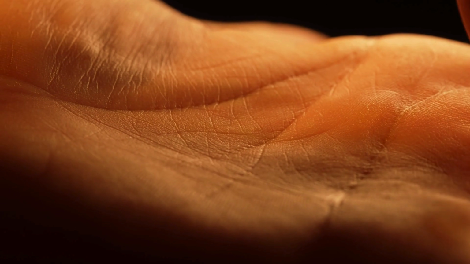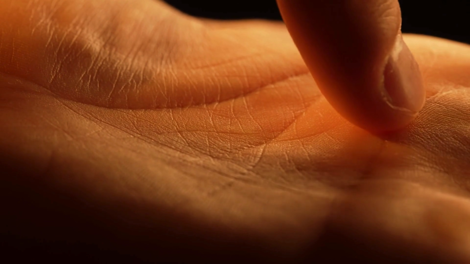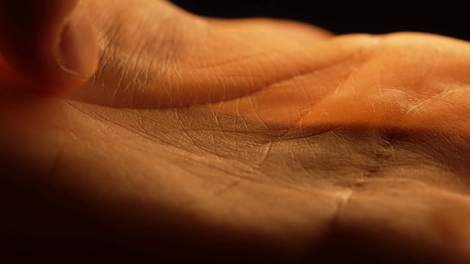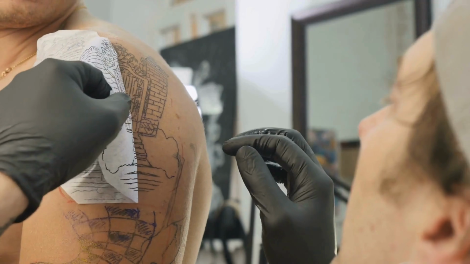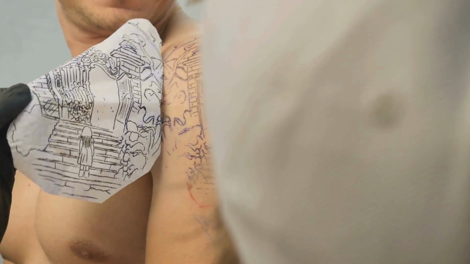Have you ever looked closely at the palm of your hand and noticed the strange lines and patterns etched across it? They twist, intersect, and curve in ways that almost seem intentional, like a mysterious map drawn on your skin before you were even born.